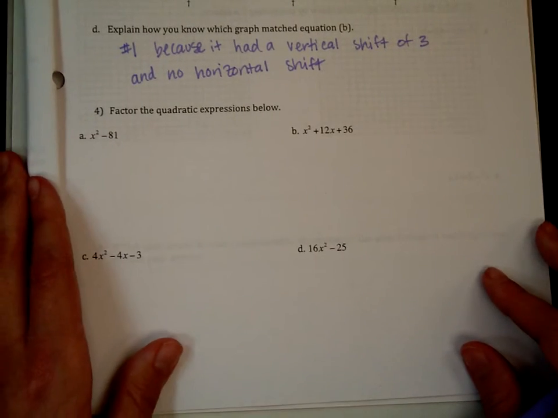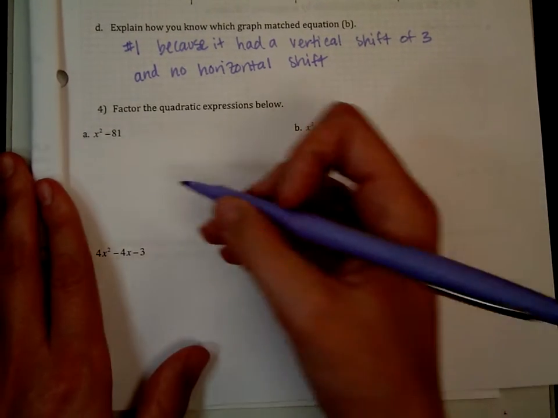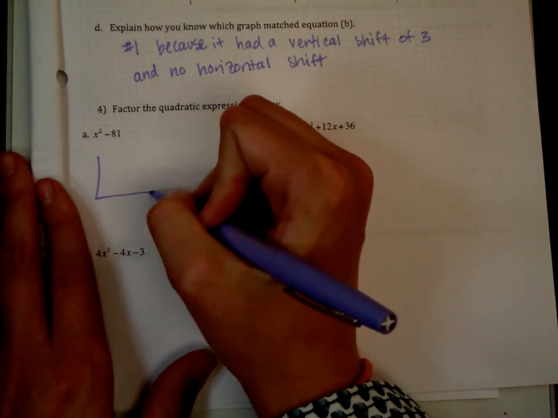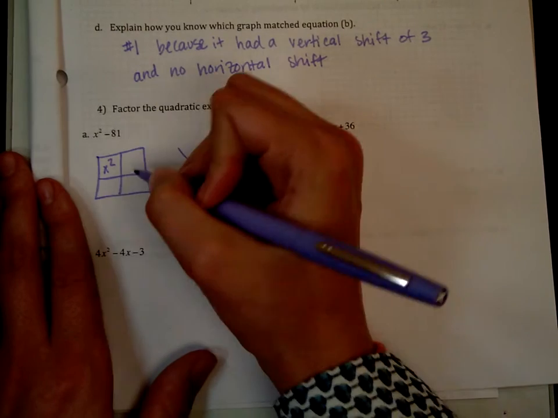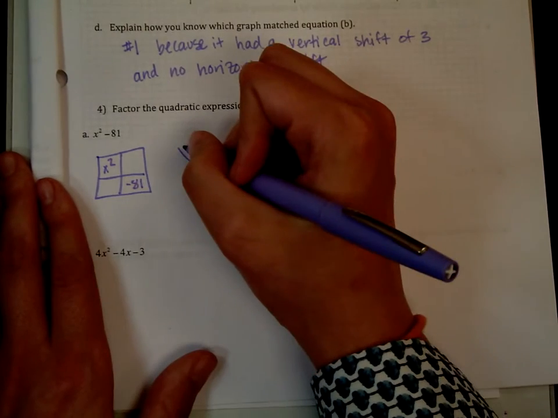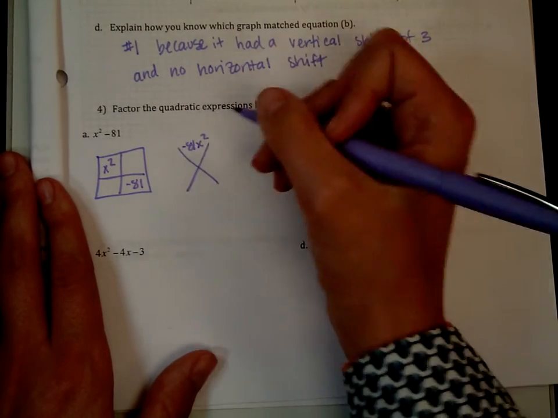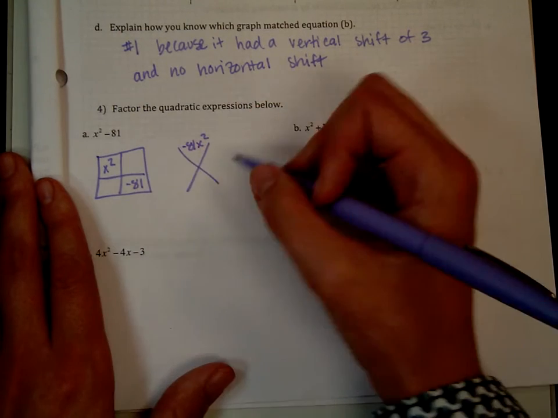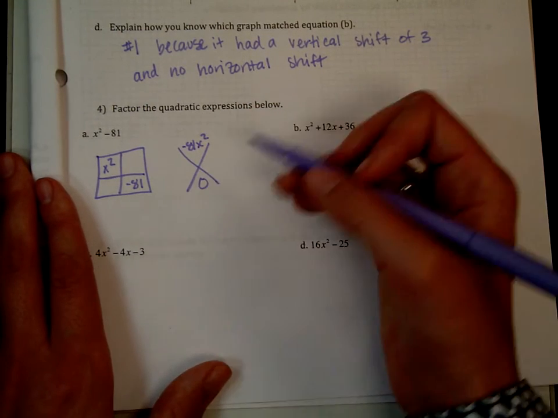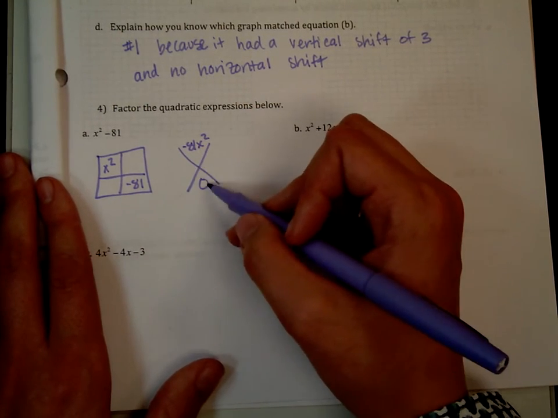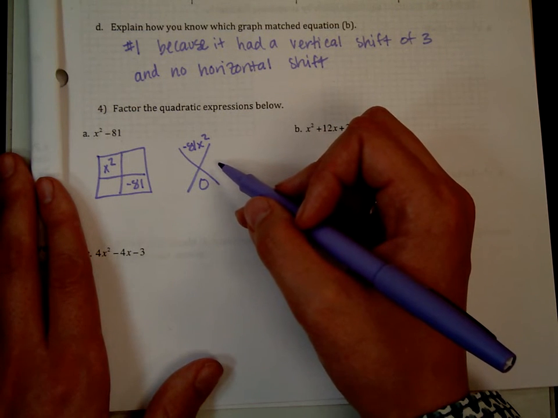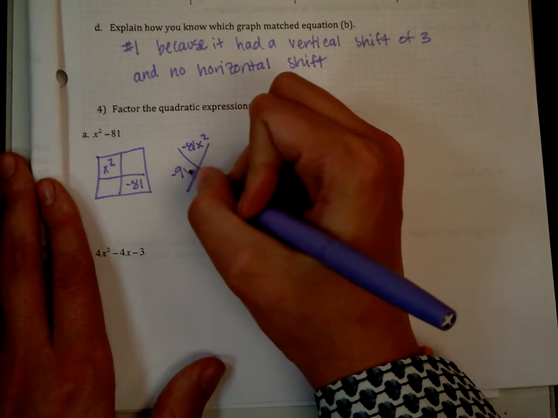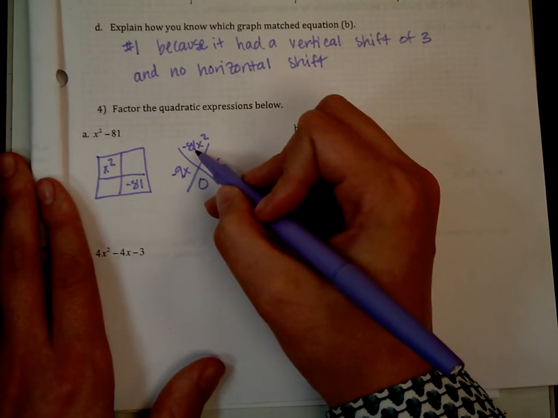Factor the quadratic equations below. So I'm going to make a box and a diamond. I'm going to get x squared minus 81, so that'd be negative 81x squared. We've got no x's here, so that's 0. So if two numbers are going to add to 0, one has to be positive, one has to be negative, and they have to be the same thing. So it's going to be negative 9x and 9x to make negative 81.